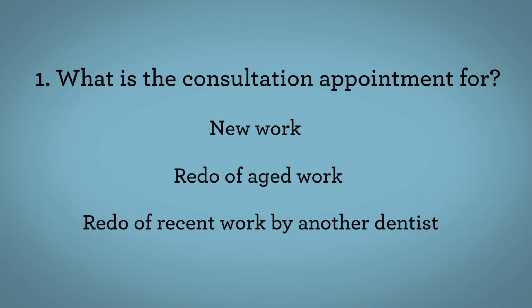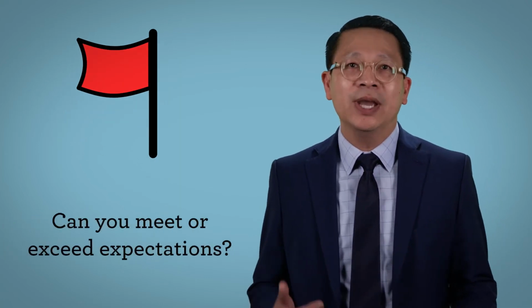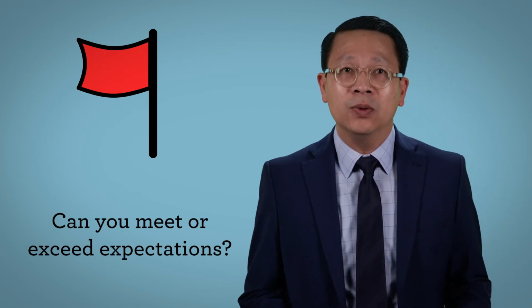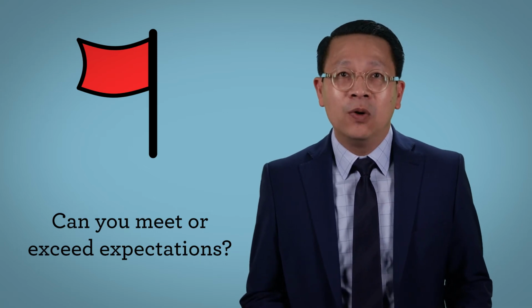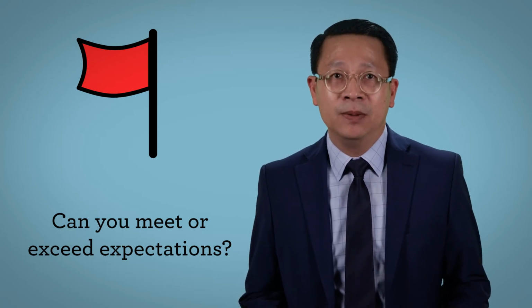If the patient's answer is the last option, this should be red flag number 1. Why is it a red flag? Well, you should think about the fact that if the patient left one office and is now coming into your office, what are the chances that you can meet or exceed the expectations? More investigative work will need to be carried out before you accept to treat this case type. Sometimes you will encounter patients who go through multiple offices and yet they are still unhappy.